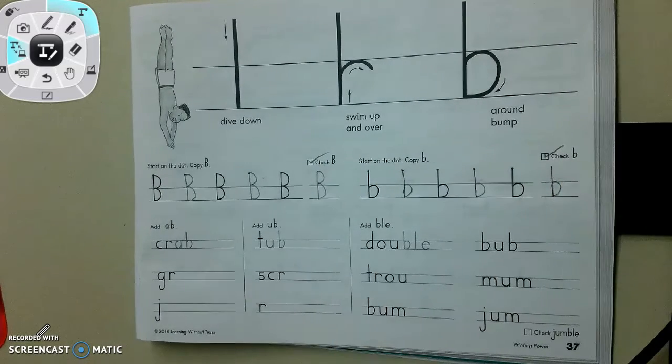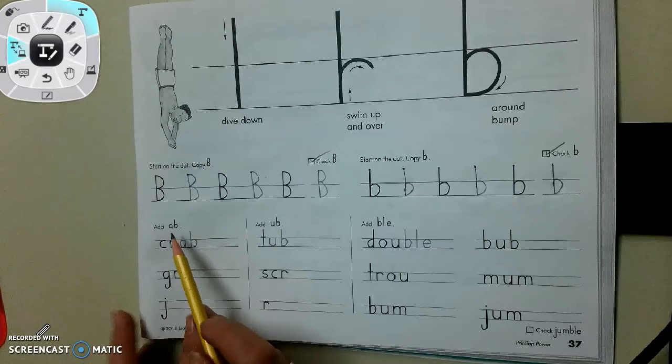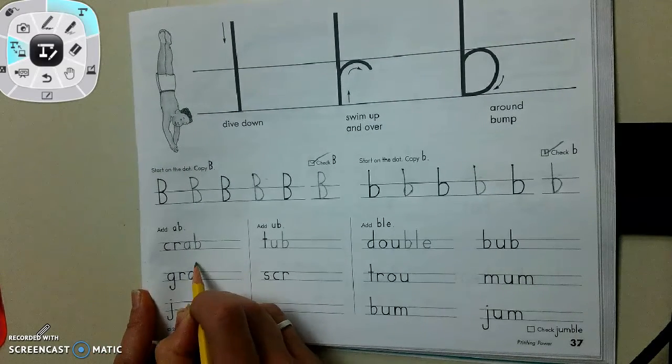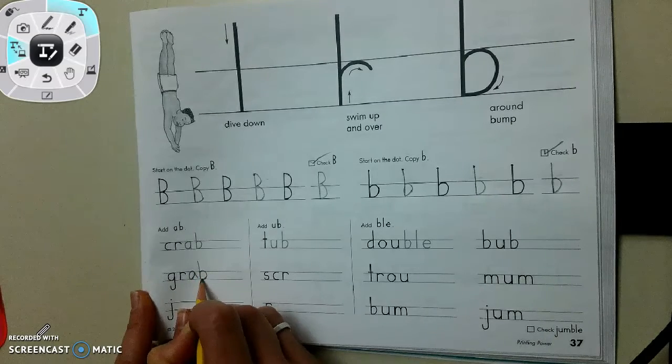Okay, we have columns again. In that first column, we're adding AB, ab. A, down, swim up, over, around, and bump.